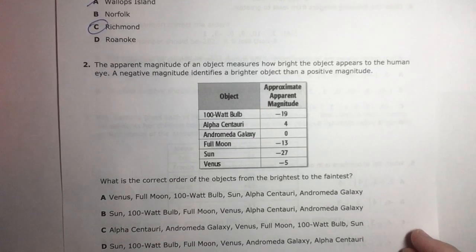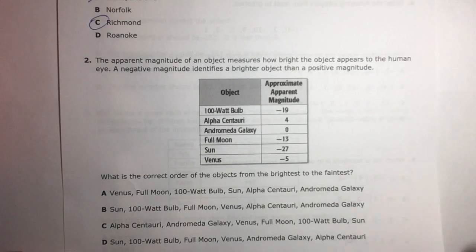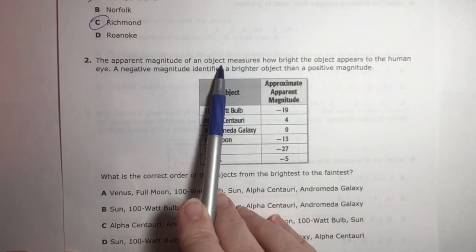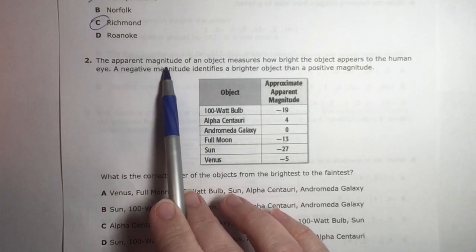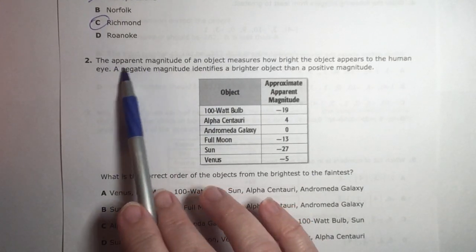All right, number 2. The apparent magnitude of an object. Okay, I don't know what this means. Hopefully it'll explain it to me. I don't know what apparent magnitude is.